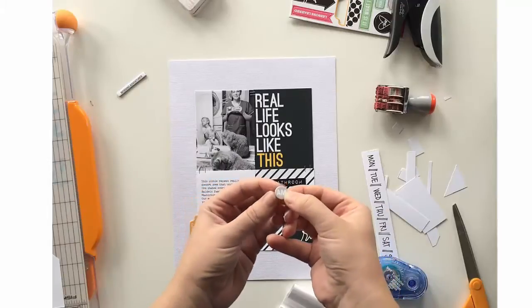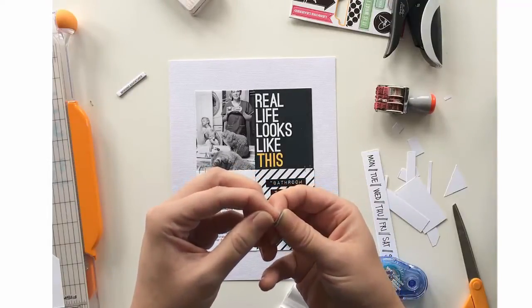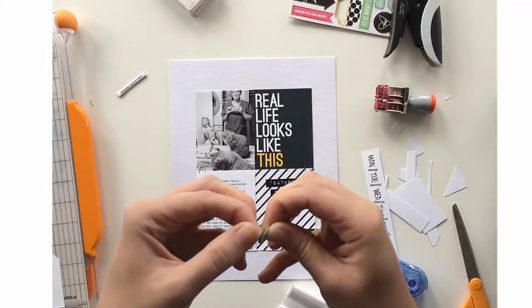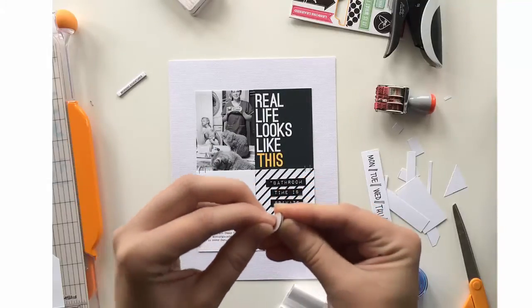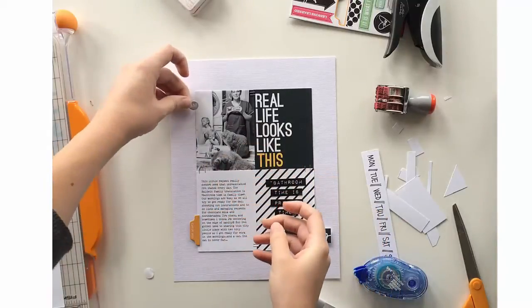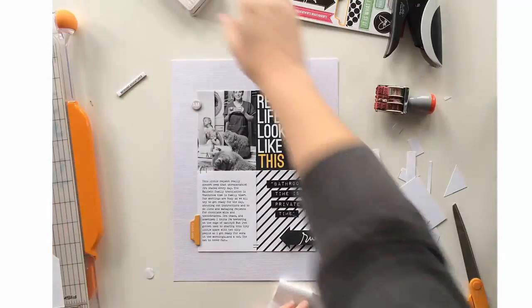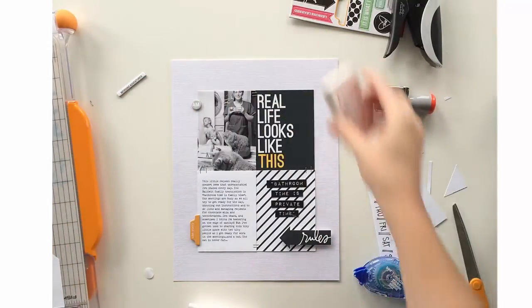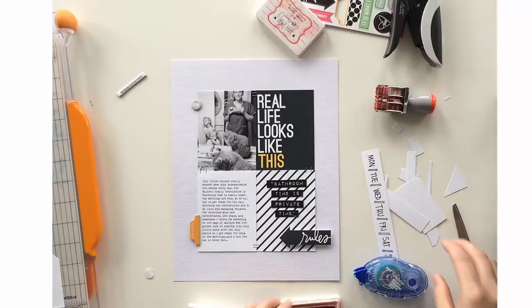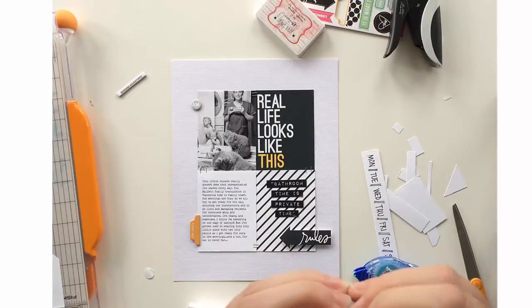And the last thing I have is another small chipboard piece. This is from the AM/PM story kit. Just have to get the backing off. There. And I'm just going to pop this kind of on the upper left side there. Okay, find a spot for the date. And this happened on August 25th.